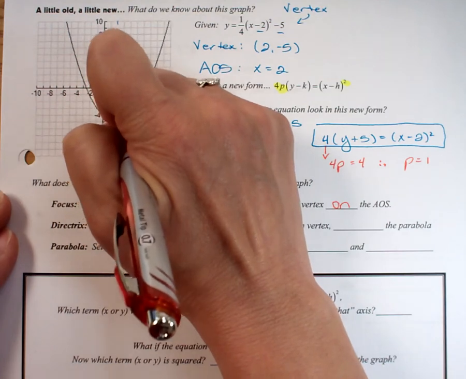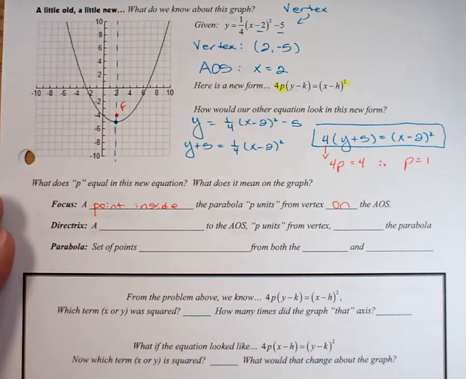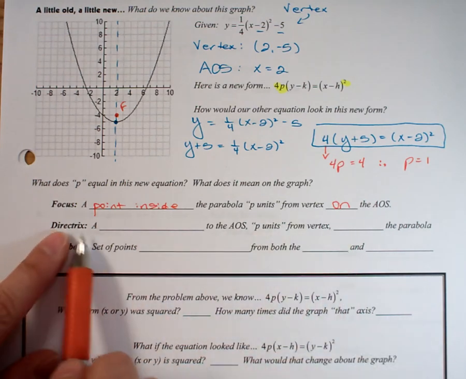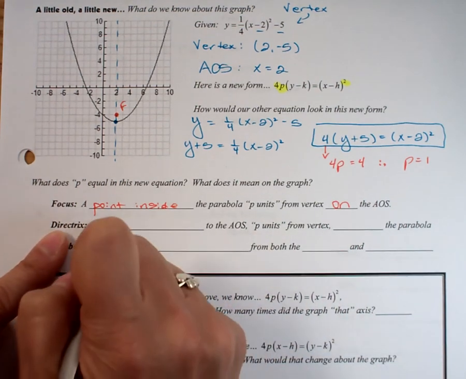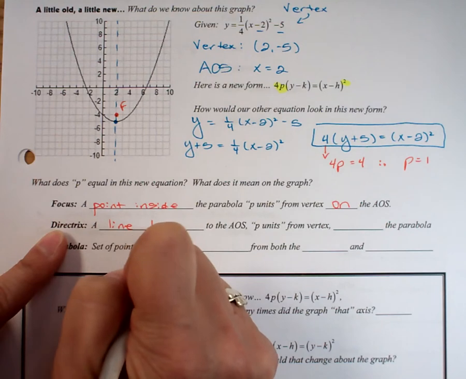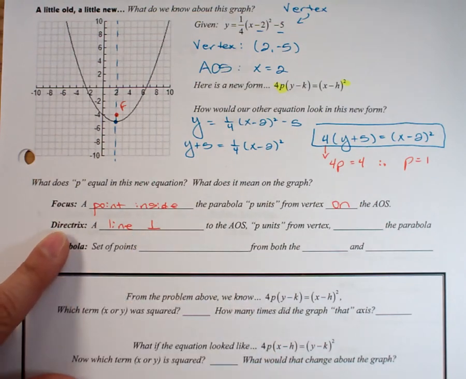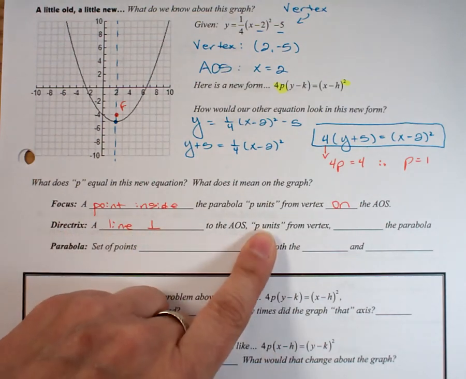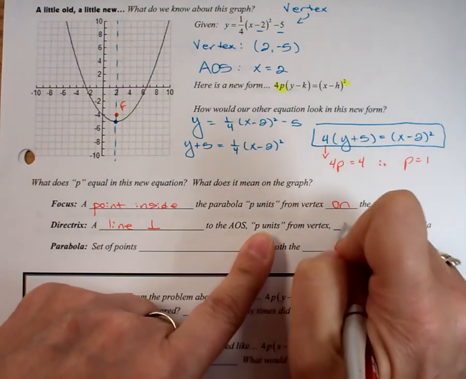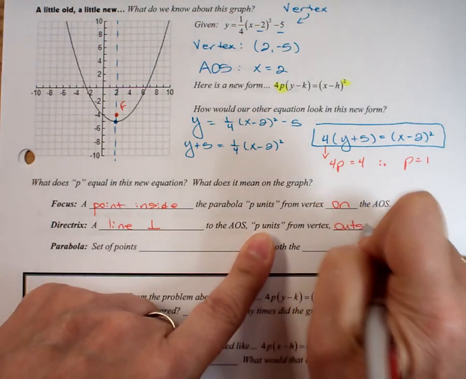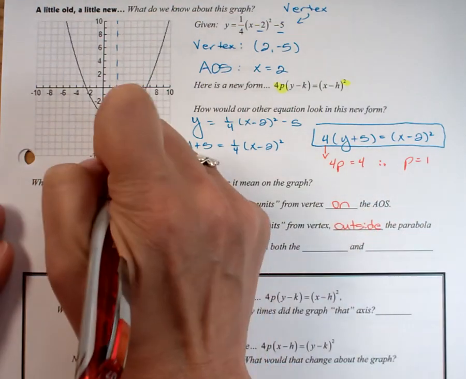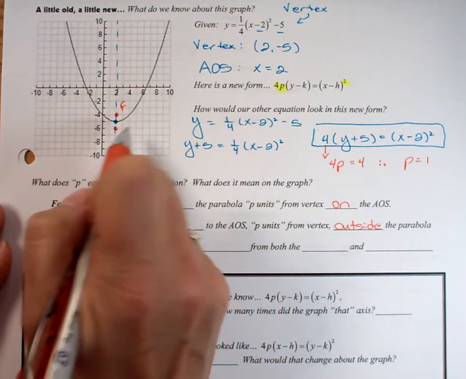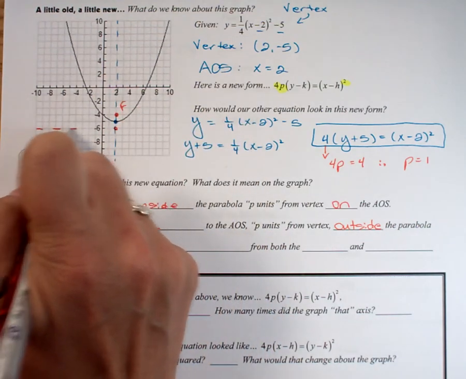So I can put a dot there, 1 unit, and put an F there for my focus. My directrix is going to be a line that's perpendicular to the axis of symmetry. It's also going to be p units from the vertex, and it's going to be outside the parabola. So I can go p units away, and then I can draw in a horizontal line.